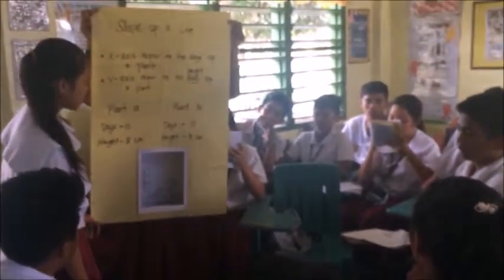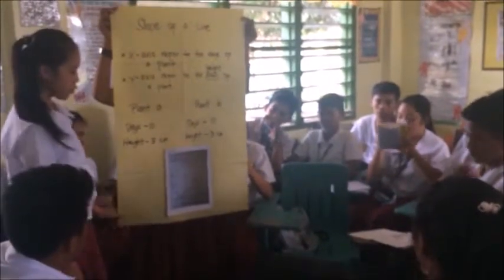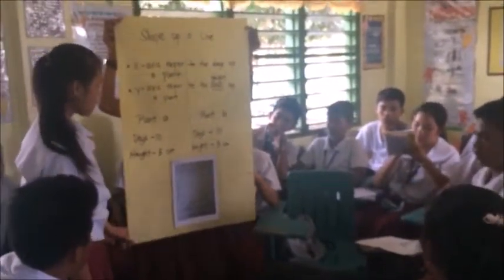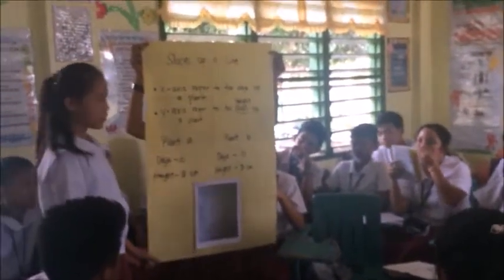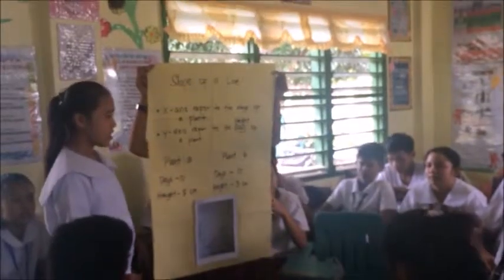In this graph, the x-axis refers to the base of a plant, and the y-axis refers to the height of a plant. Plant A in 10 days has a height of 5 centimeters. And plant B, in 10 days, has a height of 3 centimeters. As we observe, plant A grows faster than plant B. We would refer this topic to our TLE agriculture subject. I hope you are listening. Thank you. Okay, very good, Group 1.